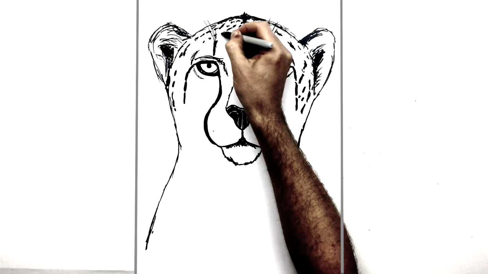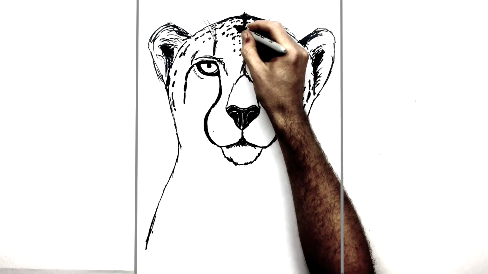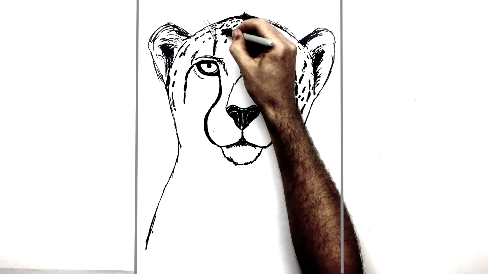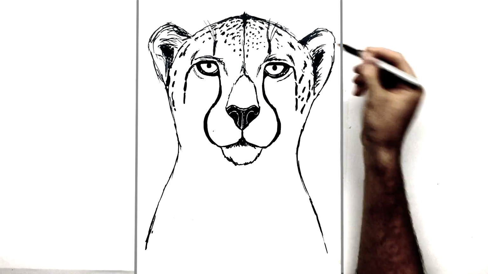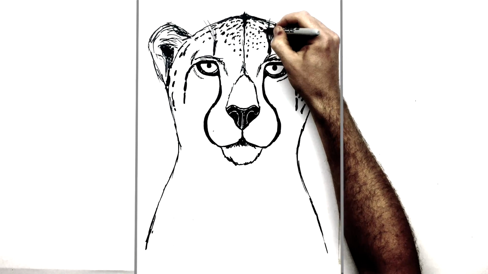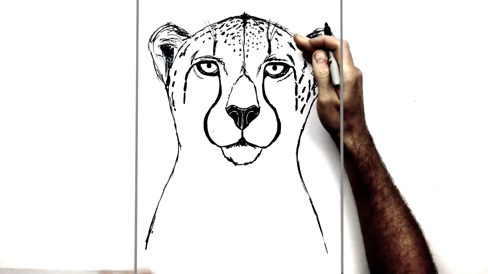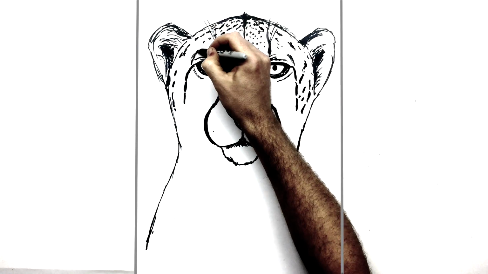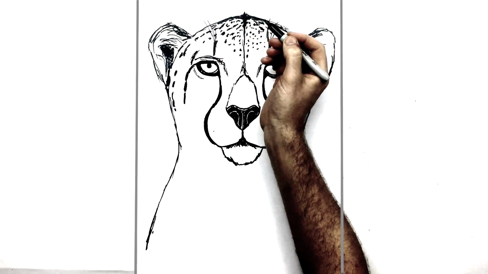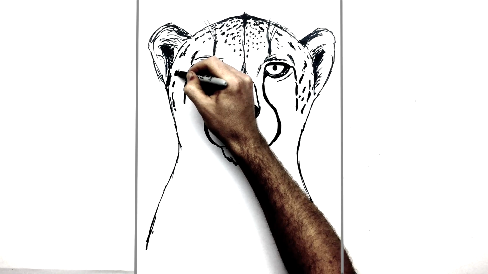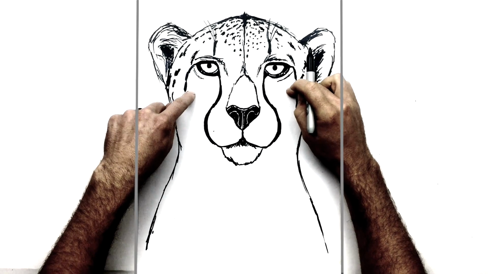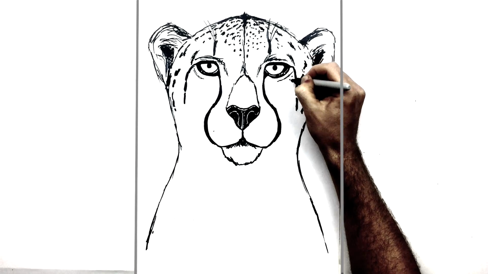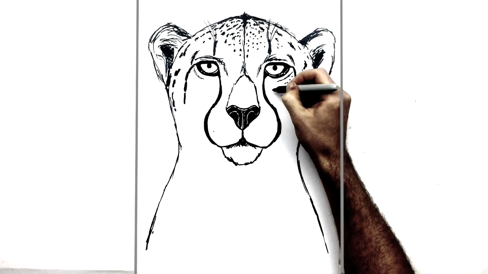There's not much I can say really for this section. You just gotta keep adding dots. That's it. They follow a sort of pattern, going in lines that way maybe a bit. And then there's loads on his cheeks that go this direction, towards his nose, should I say, this way.